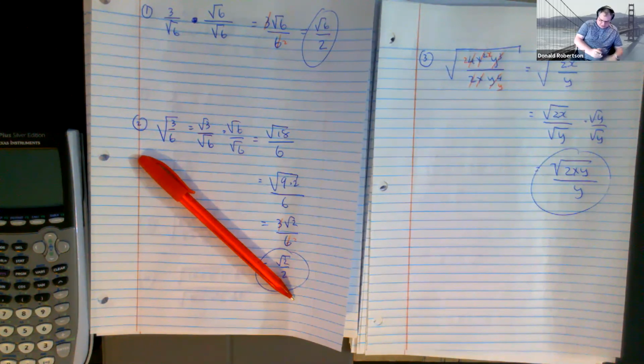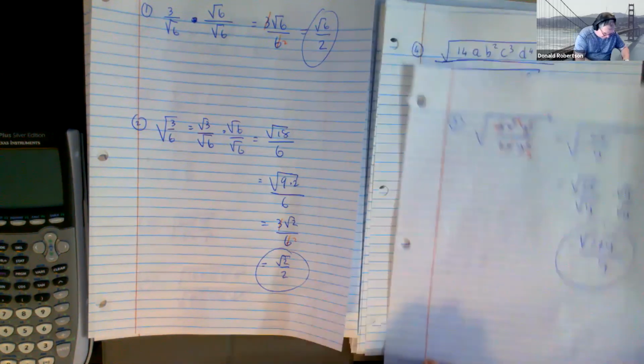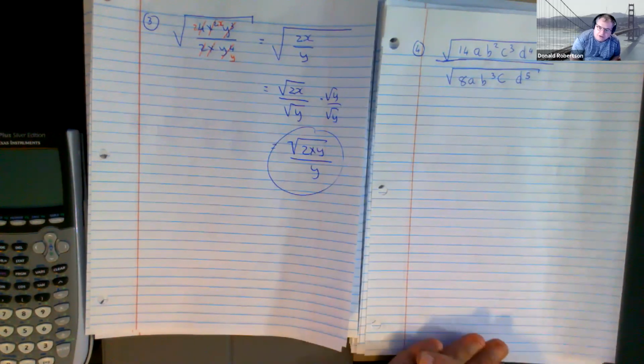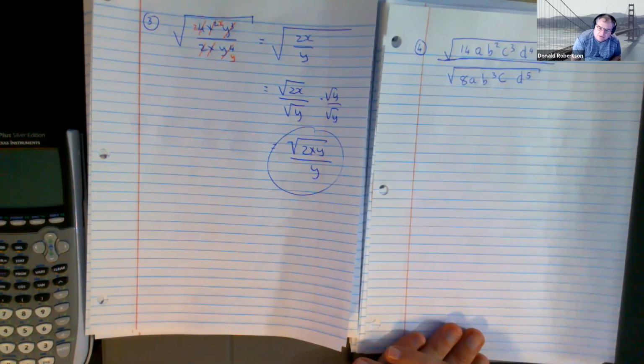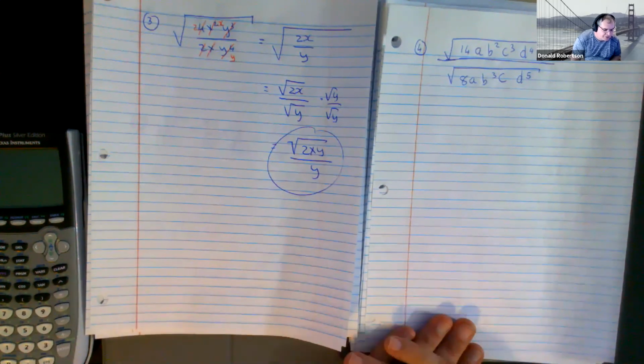Okay, just one last question for tonight. That's an ugly looking character. Hopefully, did you get to the end? Might not be right. I hope it's right, but did you get to the end? Okay.